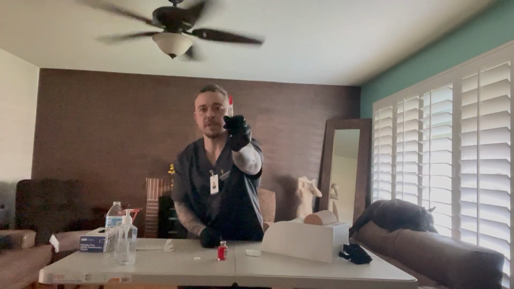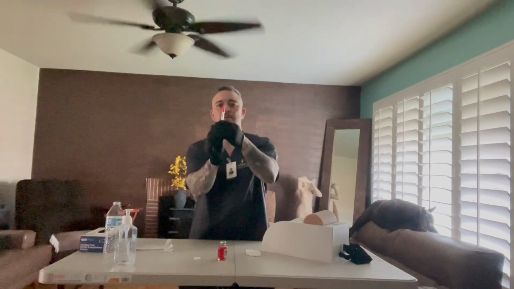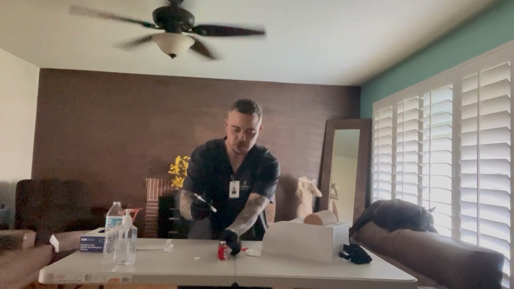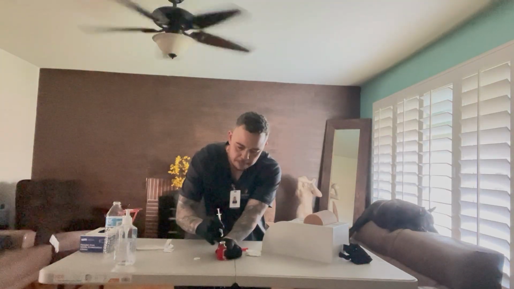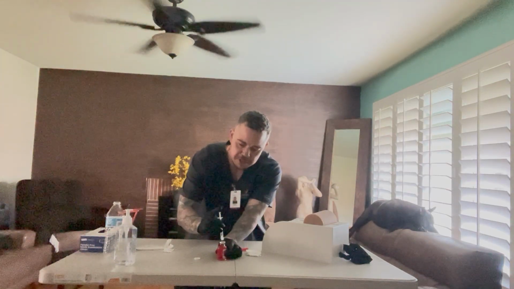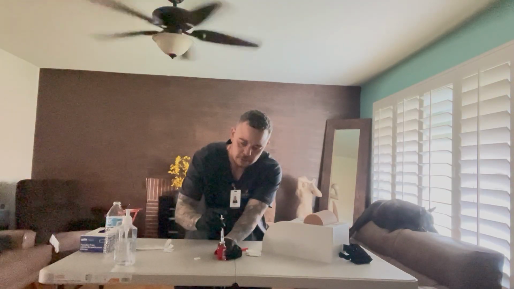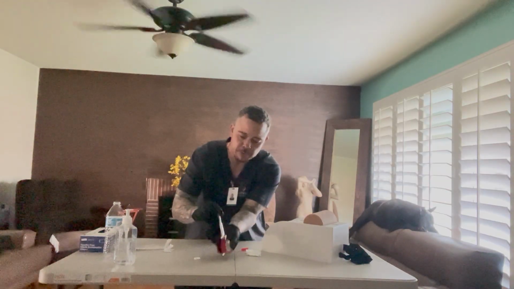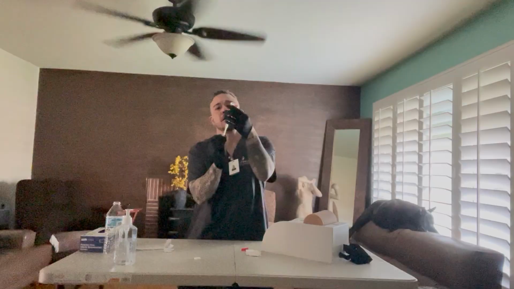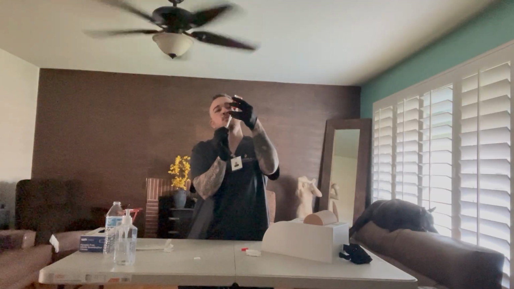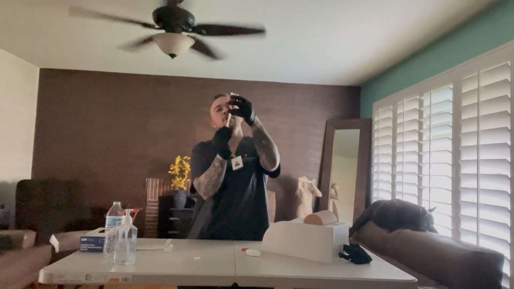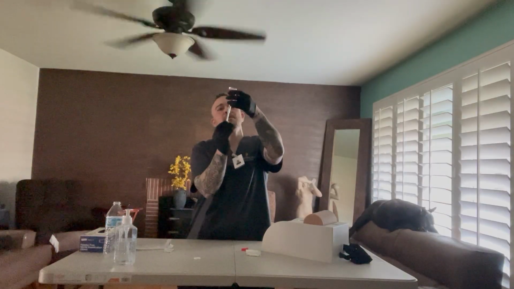Not sure if you can see that, but okay. The next thing I'm gonna do is take my cap off and put the needle into my vial and push the air down into the vial. Then I'm going to invert my vial and withdraw 0.1 milliliter.